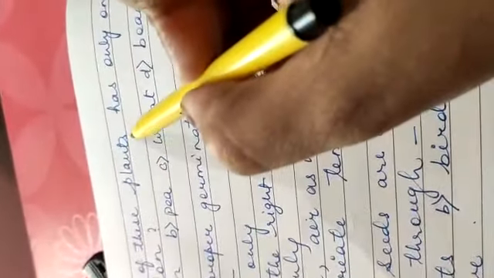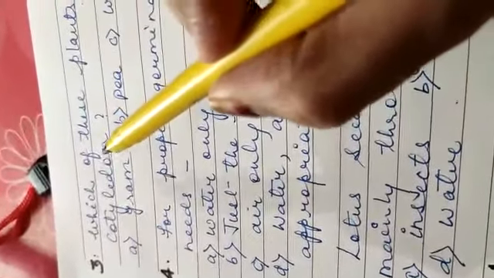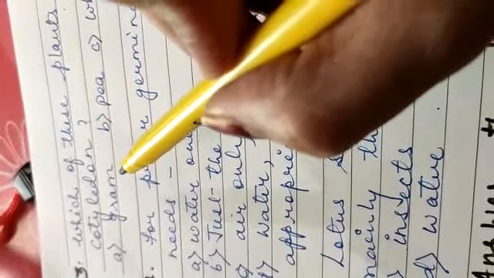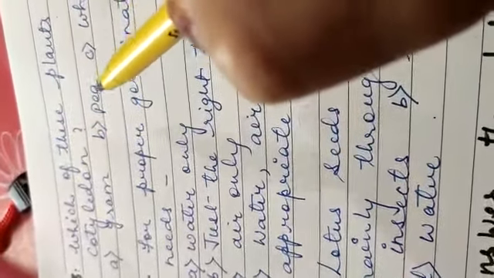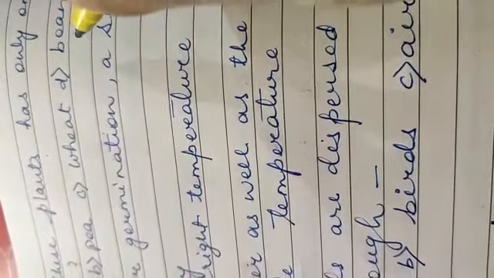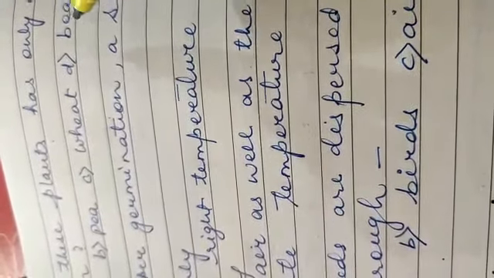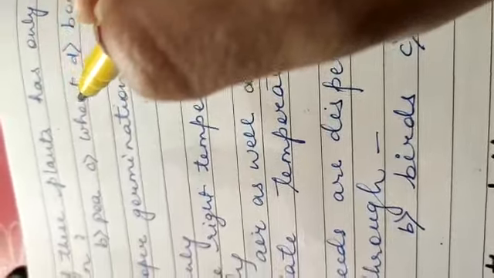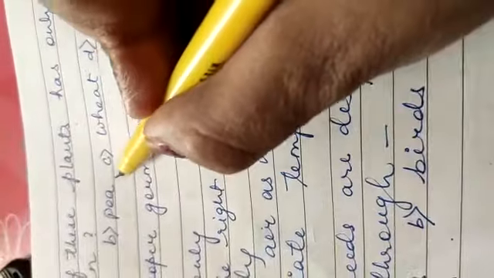Which of these plants has only one cotyledon? Gram has one cotyledon? No, gram has two. Pea has two cotyledons. Now, wheat and beans. Beans already have two cotyledons. Then what is left? Only wheat. Wheat is a monocot and it has one cotyledon. So the correct answer is wheat.